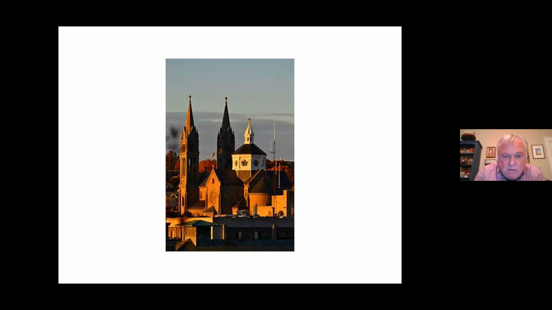But the church itself was built between 1876 and 1878 by a firm called Schickel and Ditmars of New York City. And Schickel was born in Germany. Ditmars was German, but born in Nova Scotia. And they specialized in churches and hospitals. Lenox Hill Hospital in Manhattan started out as the German hospital in the late 19th century.